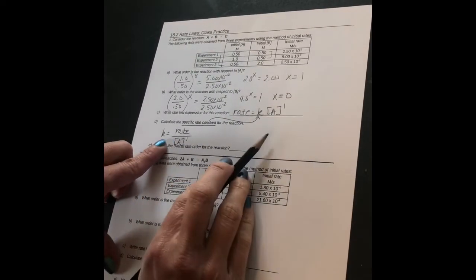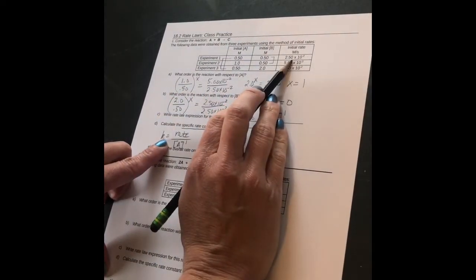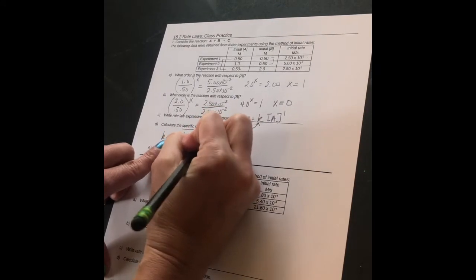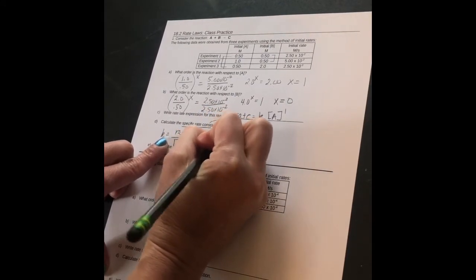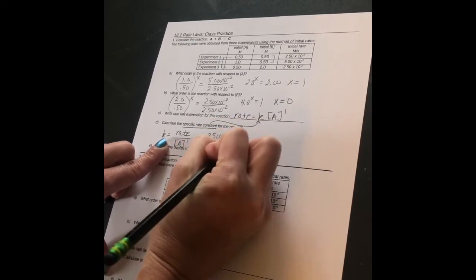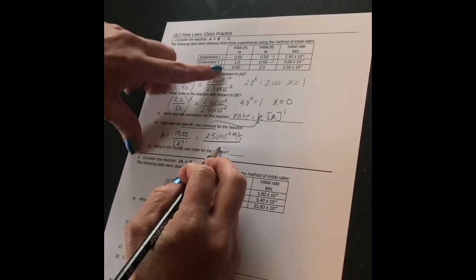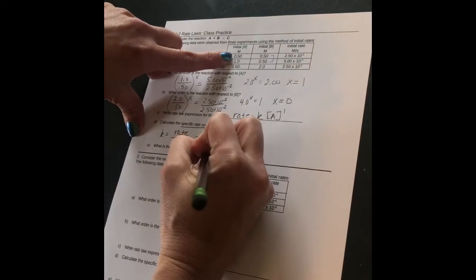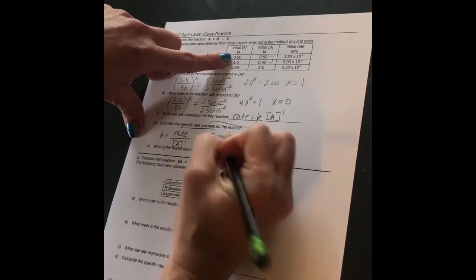So if we look at trial 1 data, the rate there is 2.50 times 10 to the negative 2 molar per second divided by the concentration of A, which is 0.50 molar.